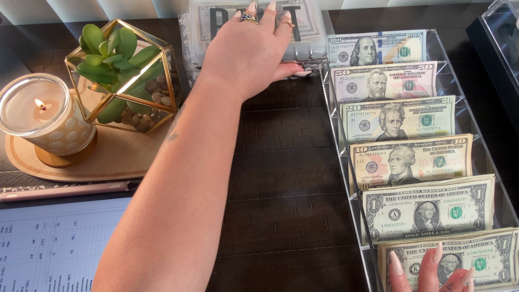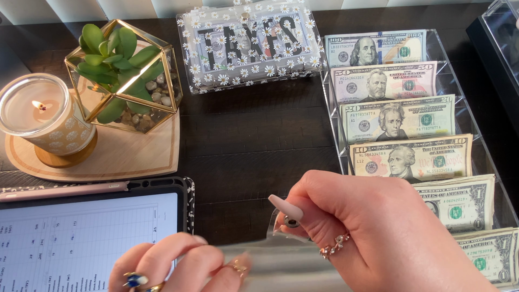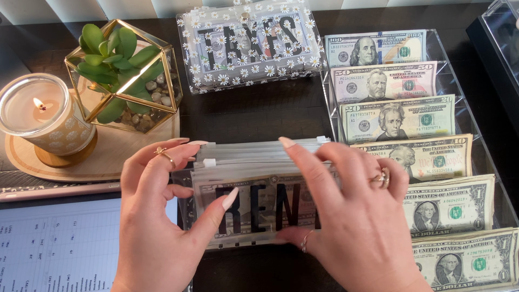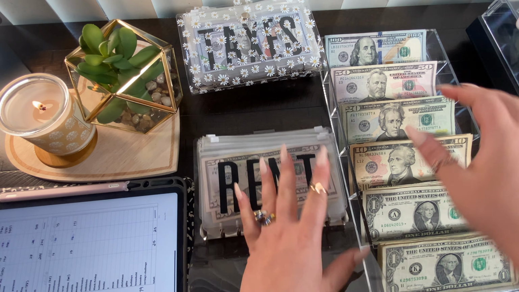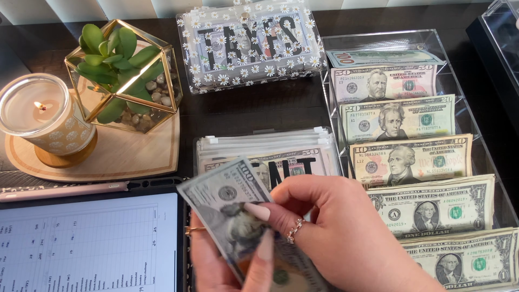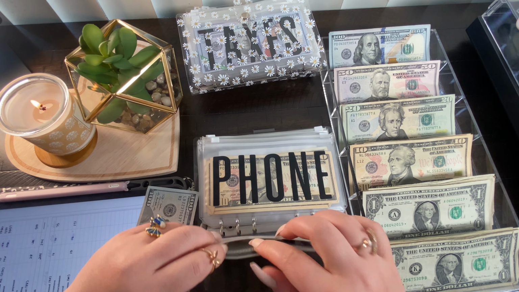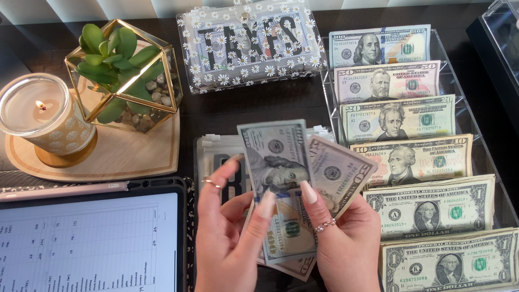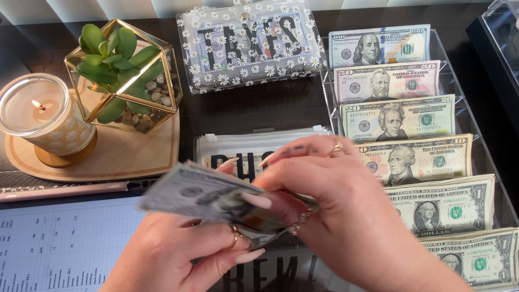Alright, so let's get started into this binder that has my fixed expenses and any sort of bills and weekly cash envelopes. So starting with rent, it's going to get $100 today. So that's just a $100 bill. And now it has $100, $150, and $200.